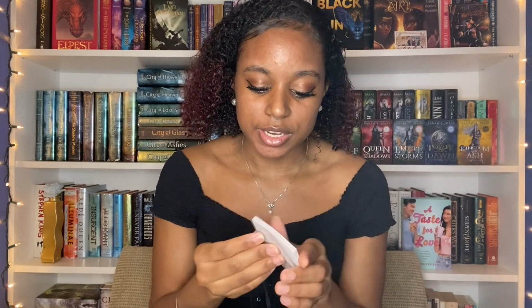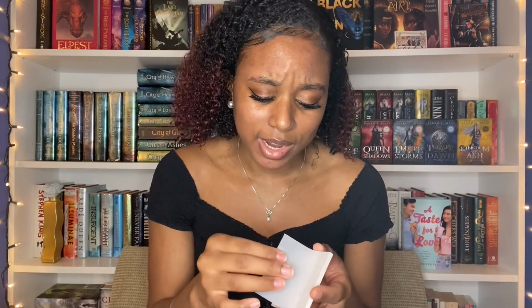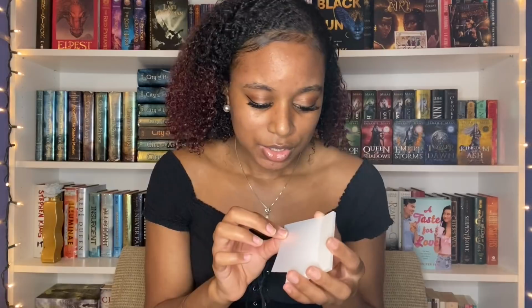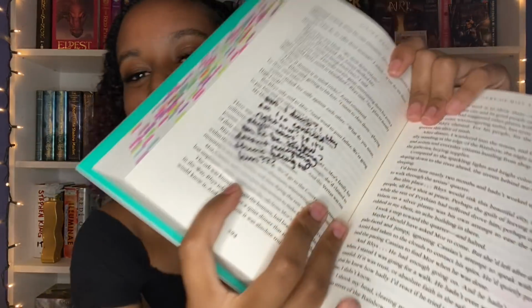So I use clear sticky notes, and the thing about these is they're not slippery. I think you can use any pen to write on them. It feels like regular paper, so it doesn't rub off or anything. I use Sharpies just because I want it to dry faster. I don't know, I just like to use Sharpies. I'll just show you what they look like on the page. They are translucent when they're on the page. So here is what it looks like.